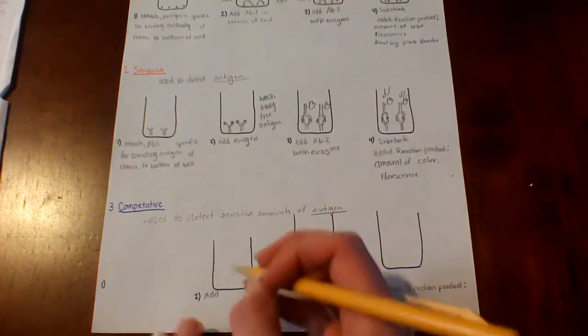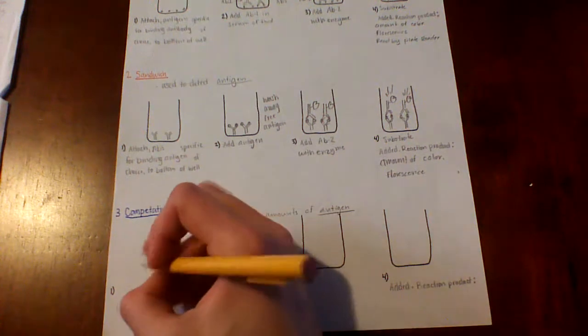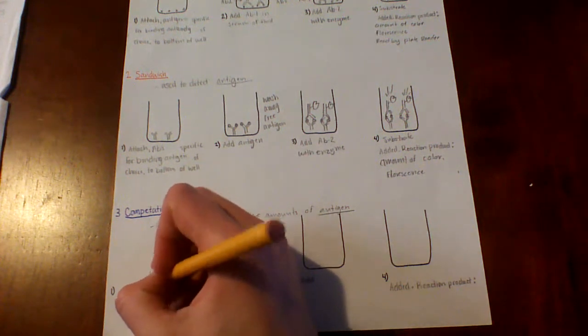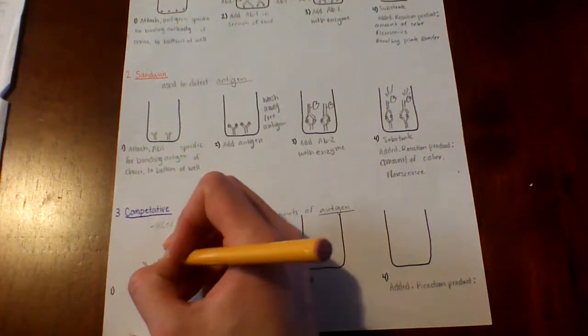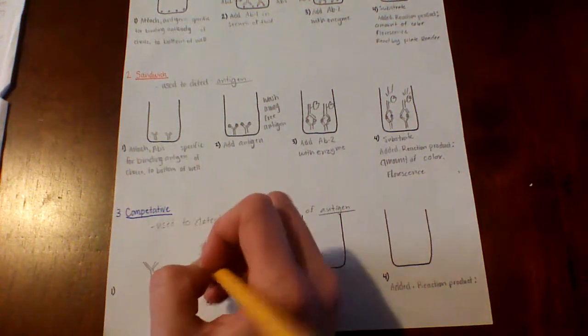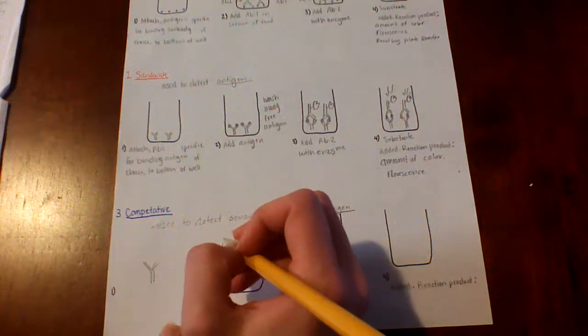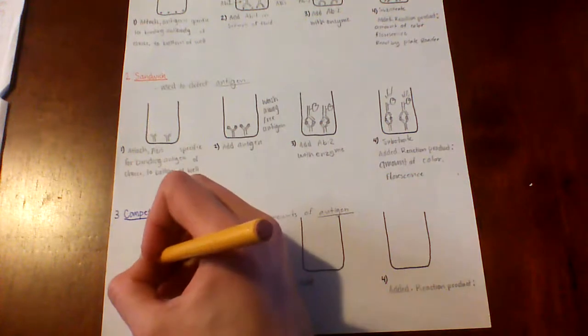So the first step, an antibody is incubated with a solution that has an antigen attached.